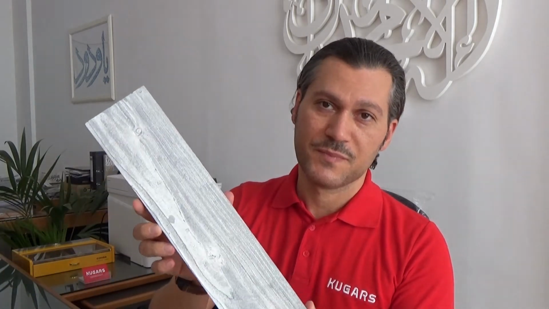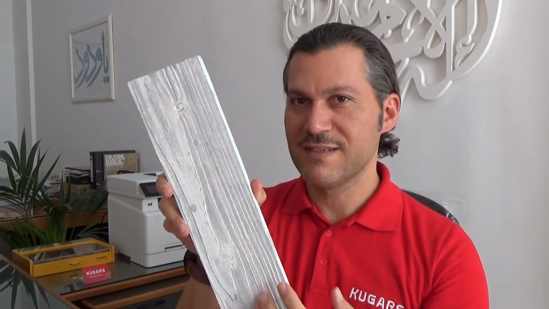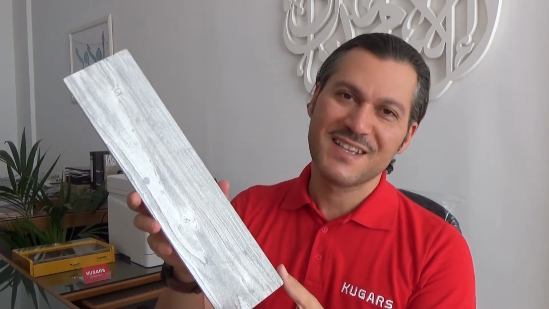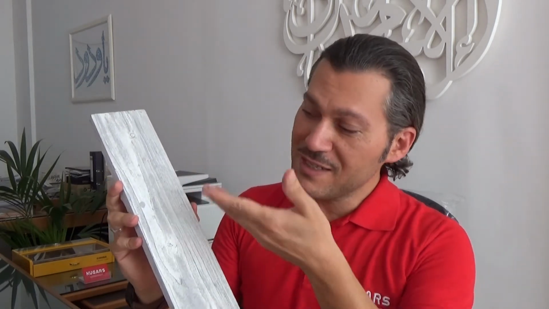Another good example of how to finish a solid wood piece is this piece. You can see the wood cut out here. So that's a solid wood piece. You can see here that it's very deep. It has very deep veins. This finish is called driftwood. When the sea drifts some old wood and you see it broken on the beach, that's how it looks. So this finish is called driftwood, and it's finished as if you got it from the beach.